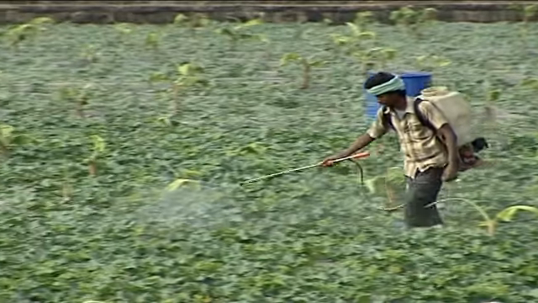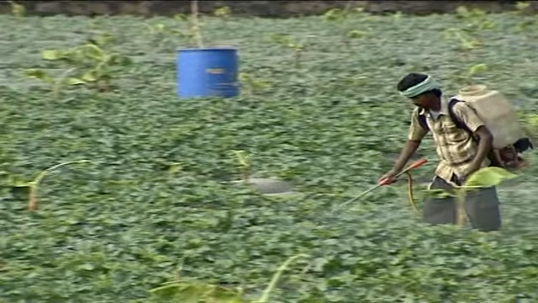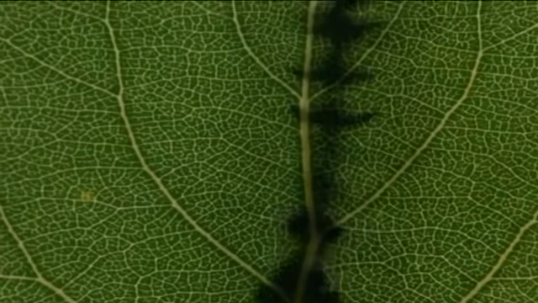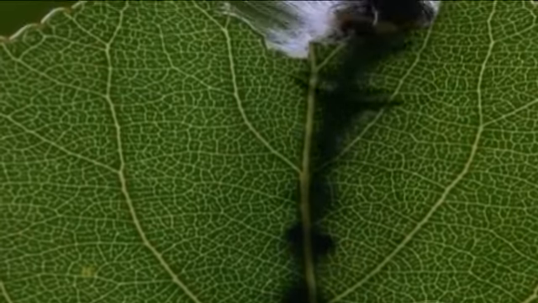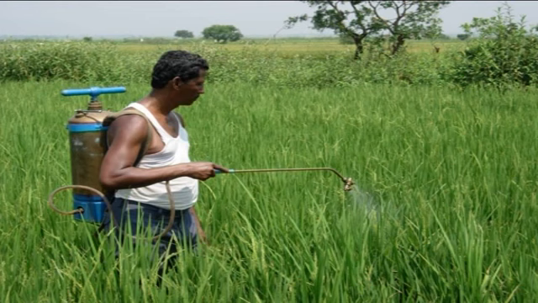The topic for today's discussion is pesticide residue in soil. Pesticides are synthetic organic chemicals used to control weeds in fields and lawns and unwanted or harmful pests such as insects and mites that feed on crops. Pesticides are divided into categories according to the target organisms they are designed to control.